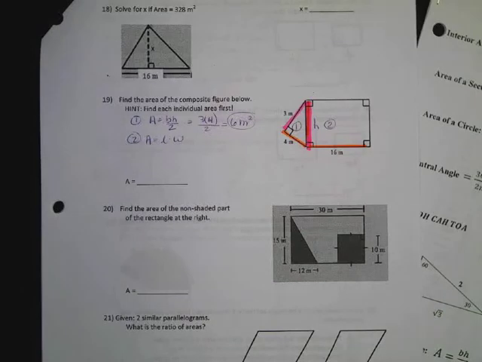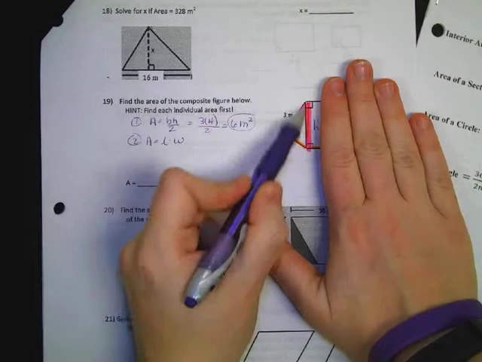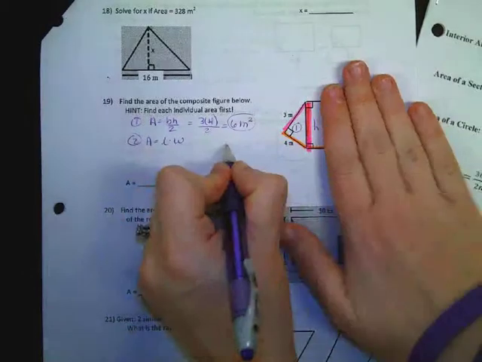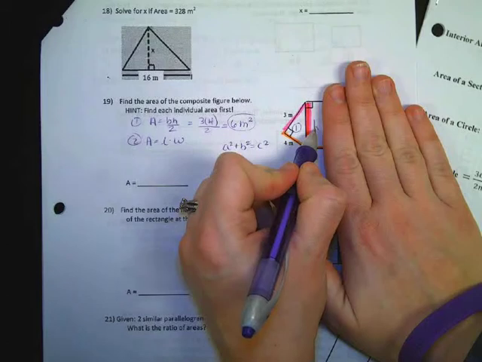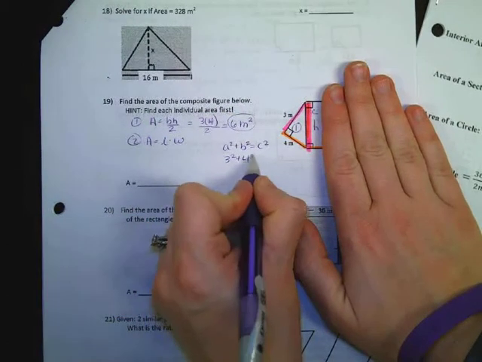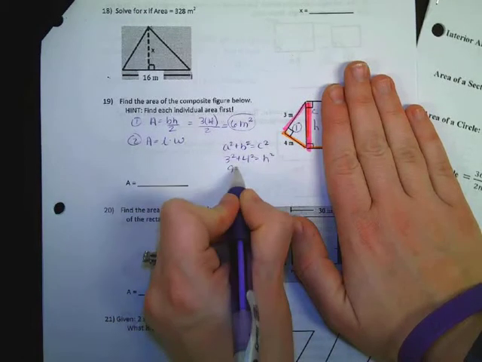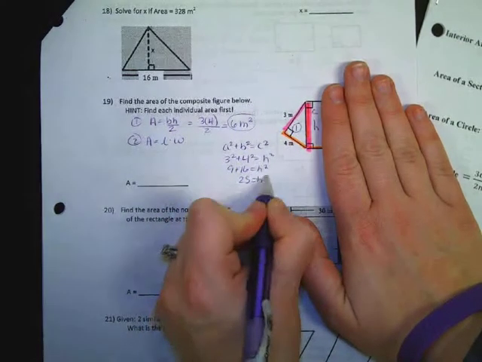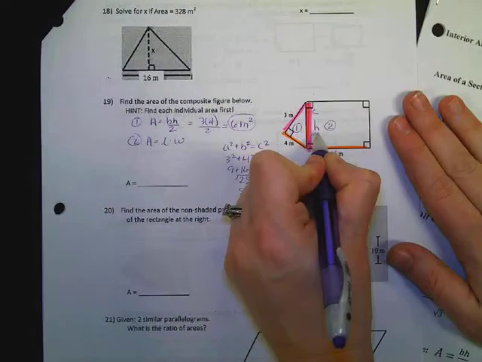But again, if you're ever missing a height, go to the right triangle. Back in this picture, that height also happens to be the hypotenuse of this right triangle. So I could do Pythagorean theorem, a squared plus b squared equals c squared, to find the height, which happens to be the c of that triangle. So I would do 3 squared plus 4 squared equals h squared. 3 squared is 9, 4 squared is 16, 9 plus 16 is 25, and when I square root, that gives me a height of 5. So really this piece right here is 5.